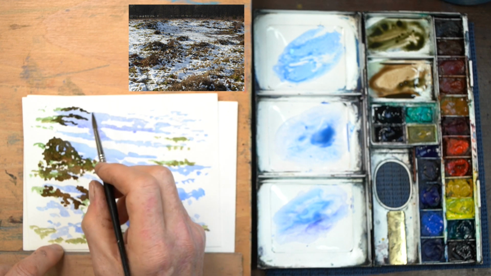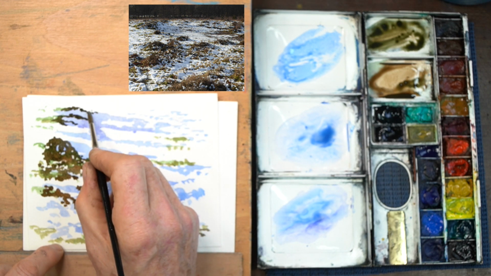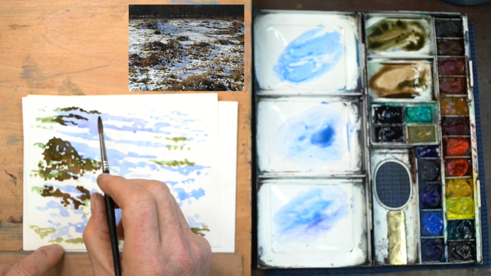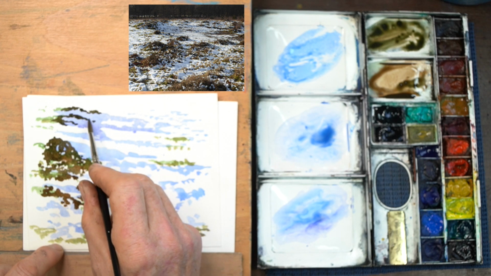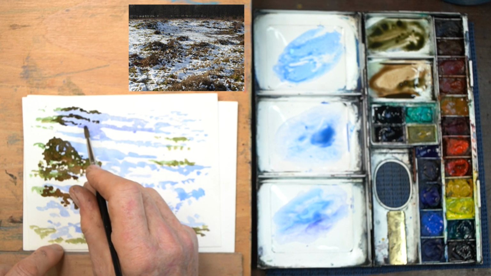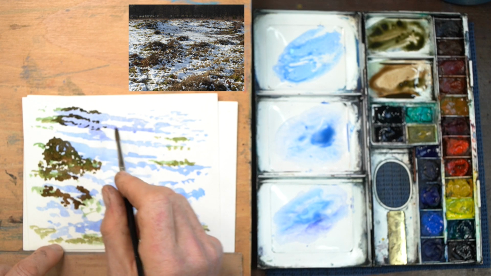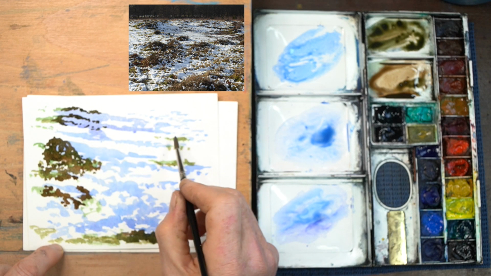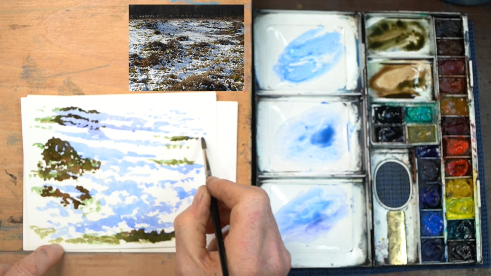You may want to go in for a finer brush at this point. You don't have to. Just depends what you're most comfortable doing. A little bit of dark in here, little taps of information that are going through the whole of this picture. And then across over here we've got some more darks, of course.